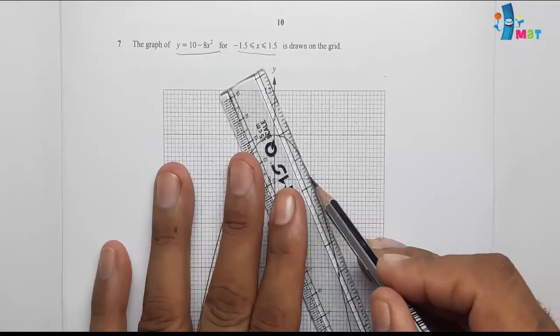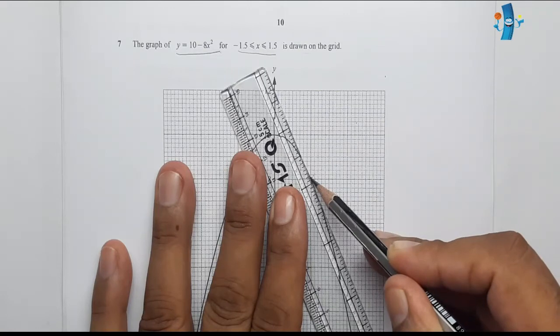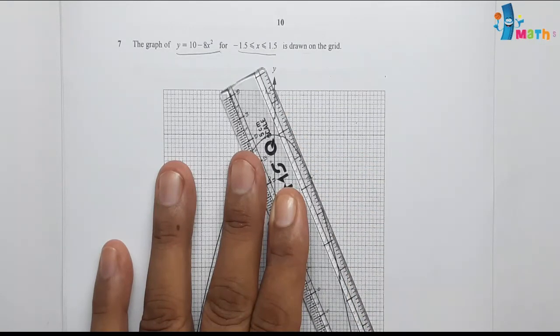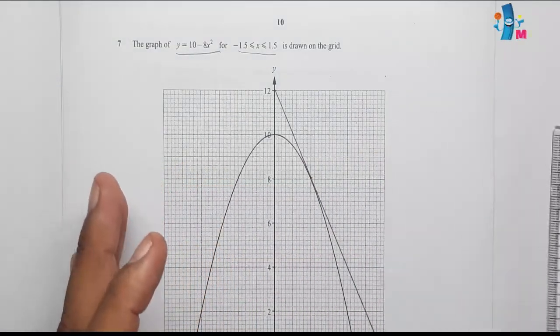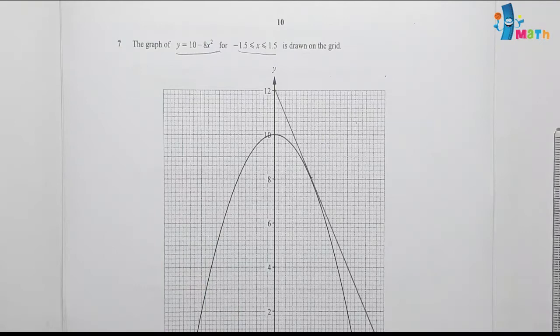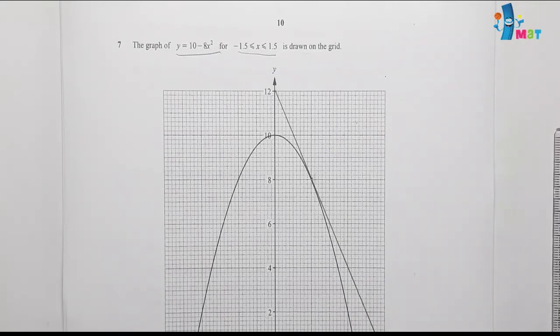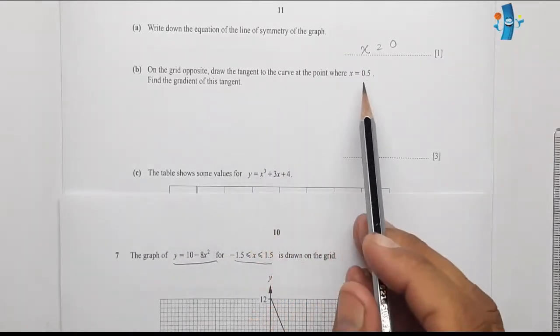So tangent will be like this one, so we can draw the tangent. So tangent is drawn. We'll go to the question again, which is on the next page.